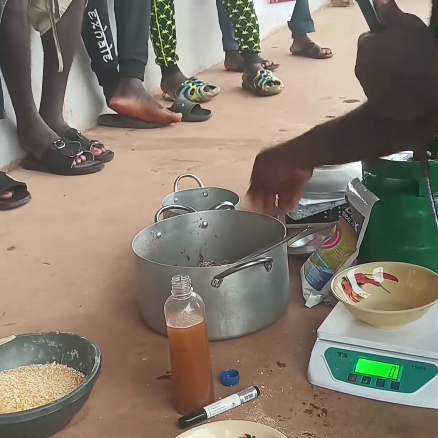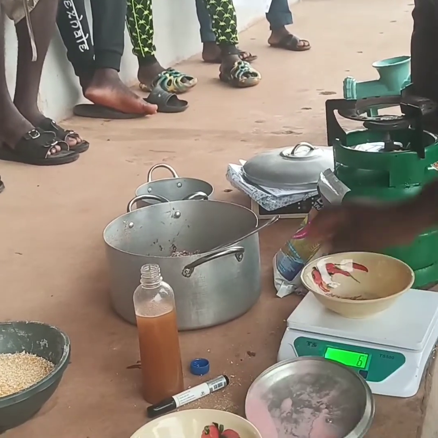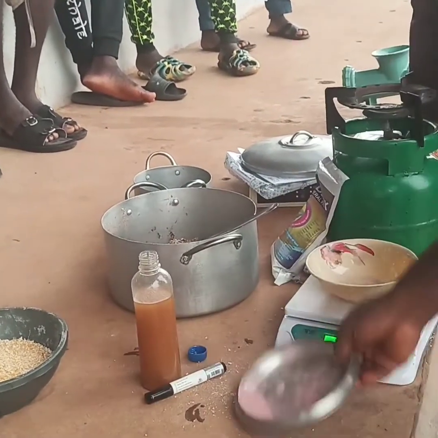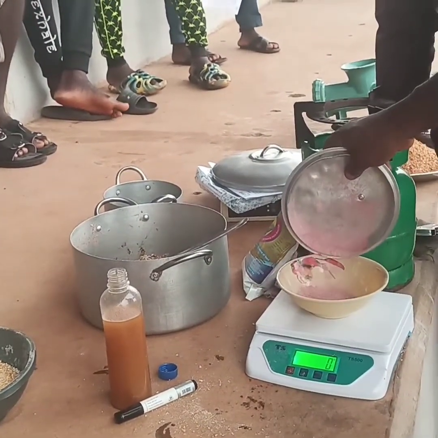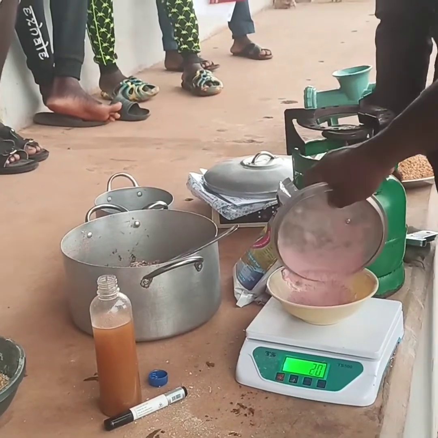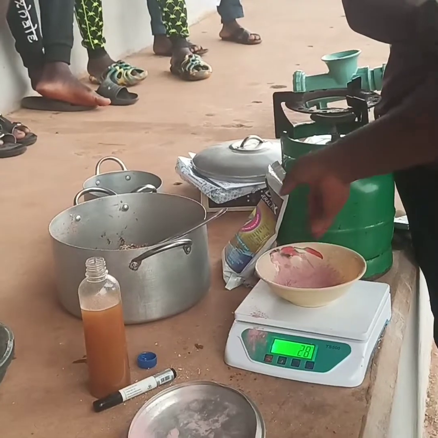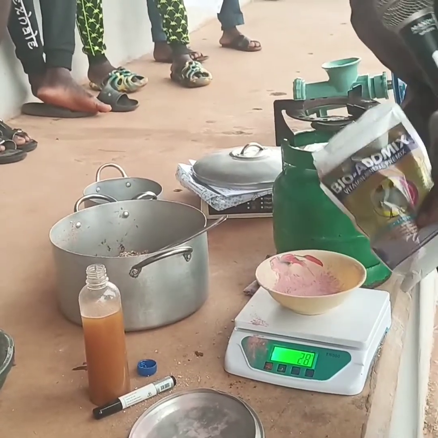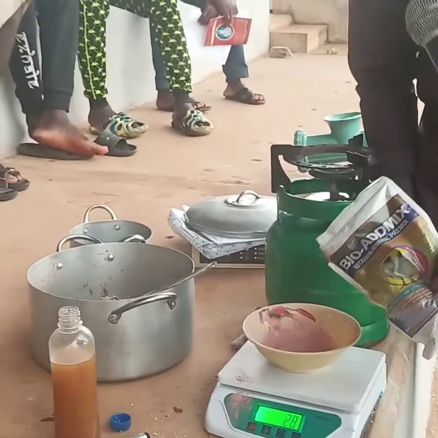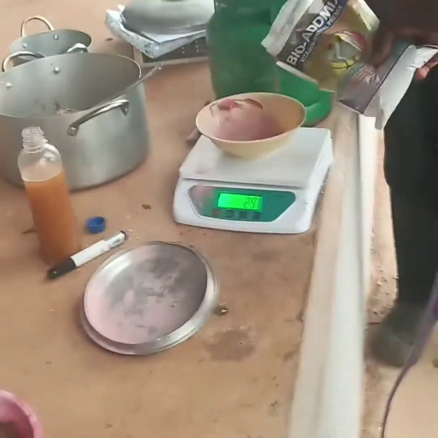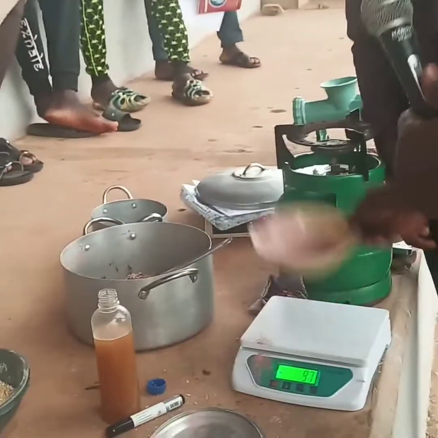For the vitamin and mineral premix, 30 grams.